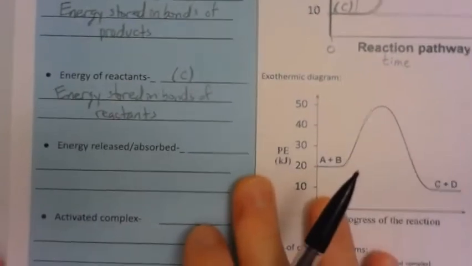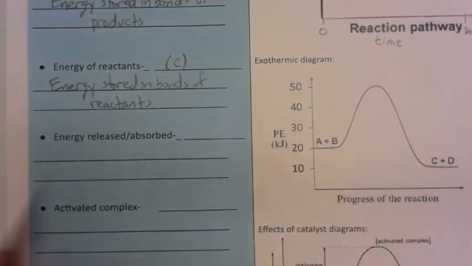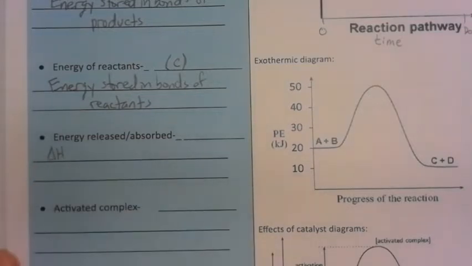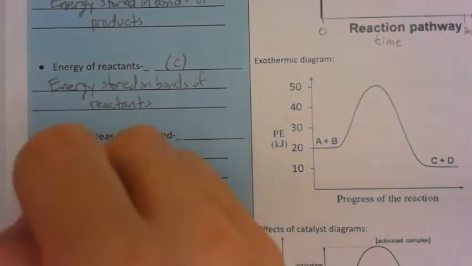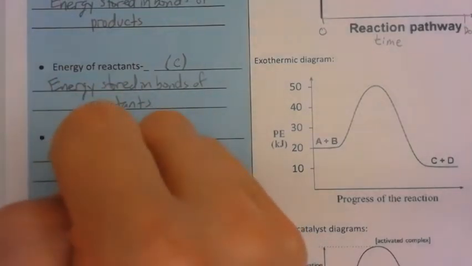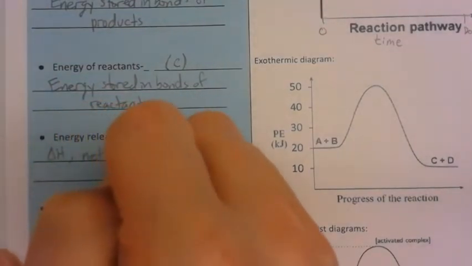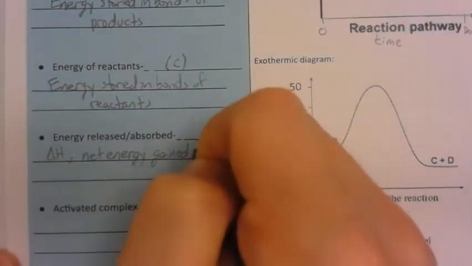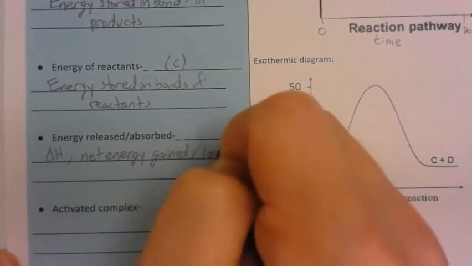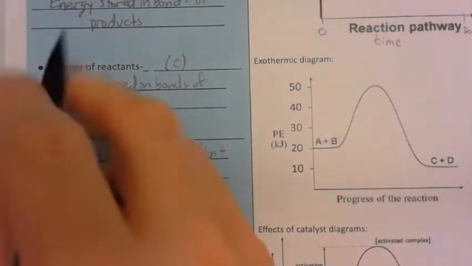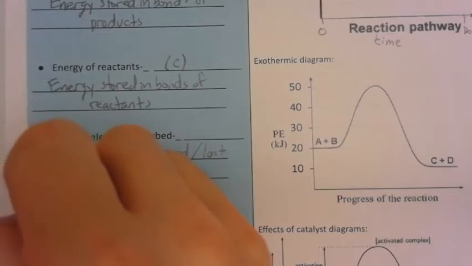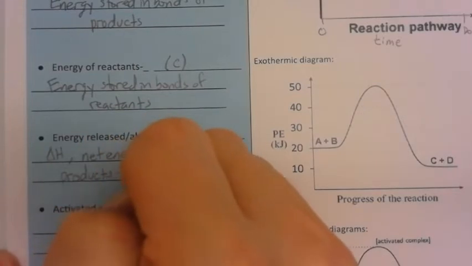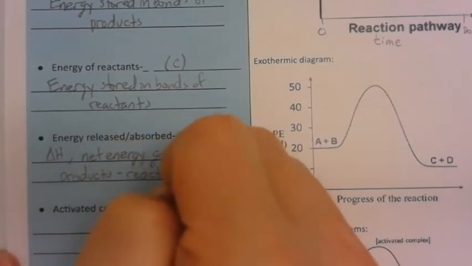So that's really the next term that we're going to talk about, energy released or absorbed, which is oftentimes indicated as a delta H, which is the change in heat energy. So we refer to this as the net energy gained or lost. And the equation, if you want to call it, is pretty simple. It's just your products minus your reactants.